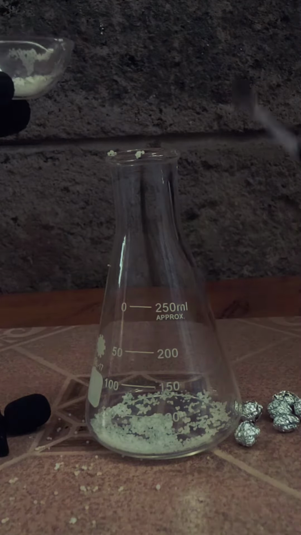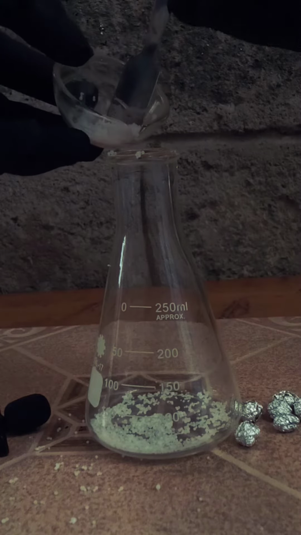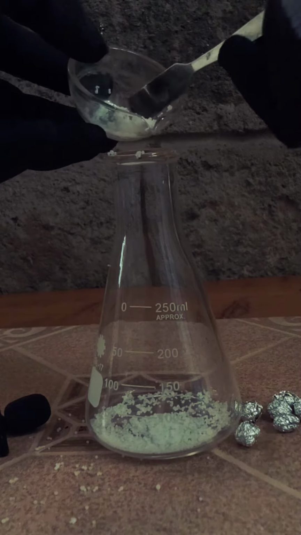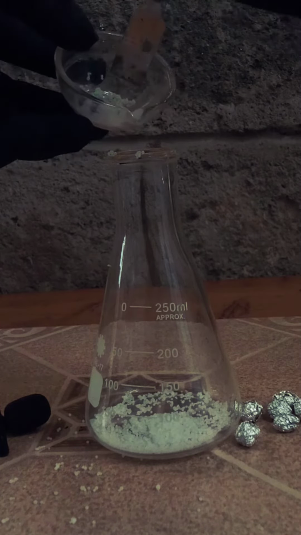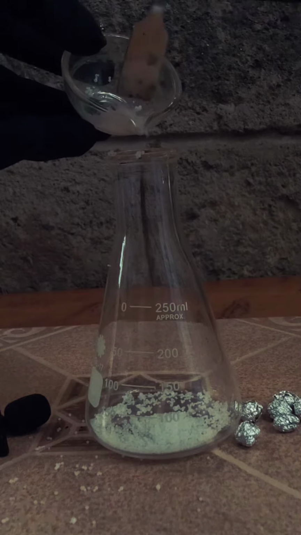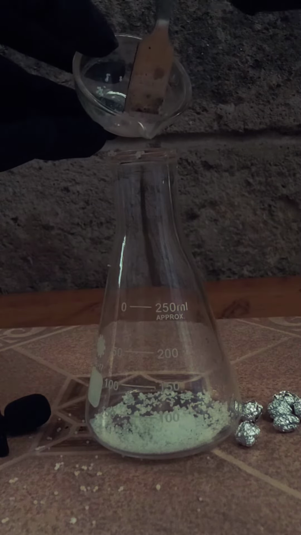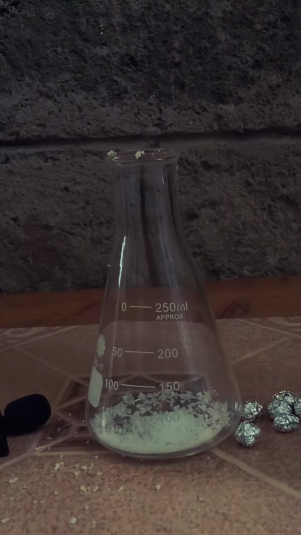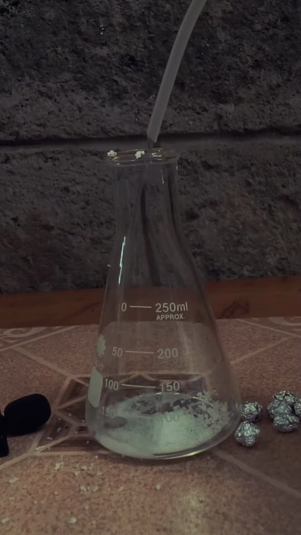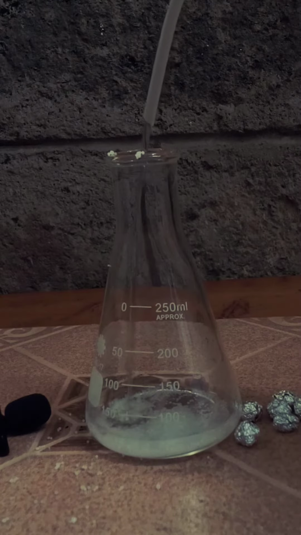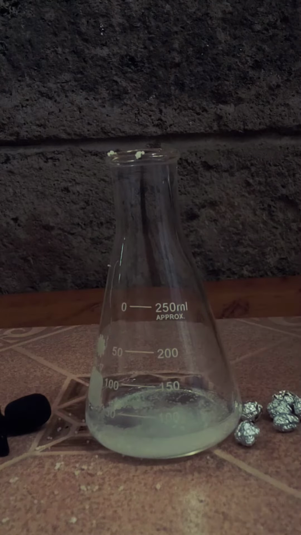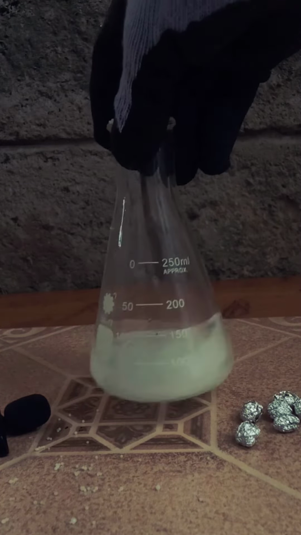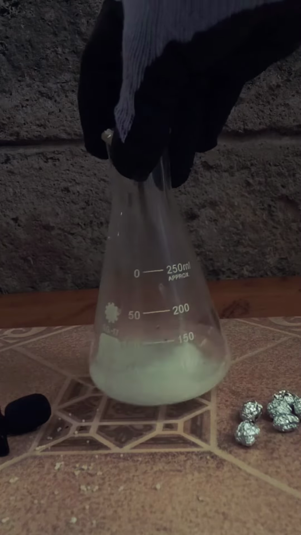First, we pour some sodium hydroxide pellets into our flask. Sodium hydroxide also goes by the name caustic soda. Then we dilute it with some distilled water to make a sodium hydroxide solution. Give it a little shake to dissolve all the pellets.